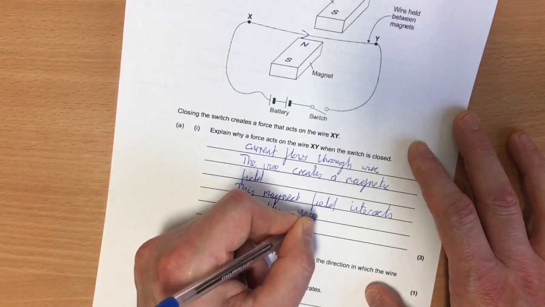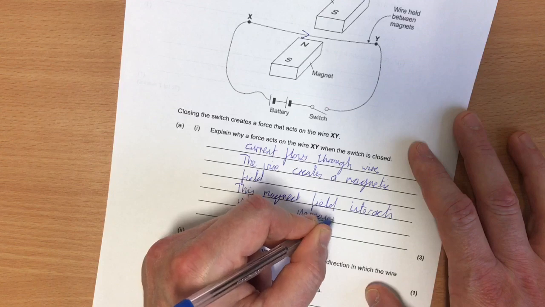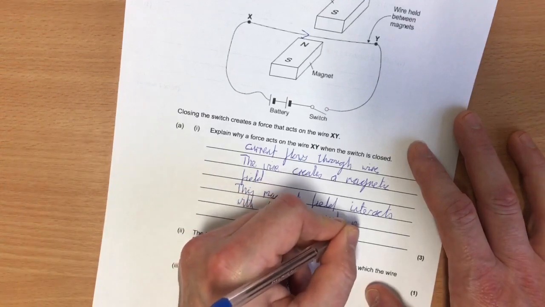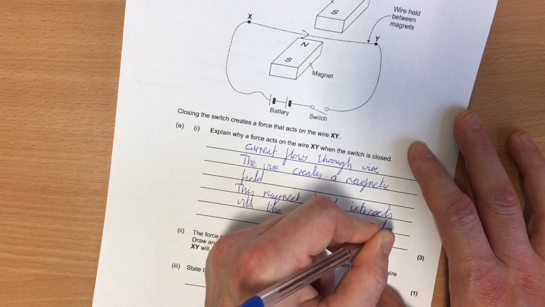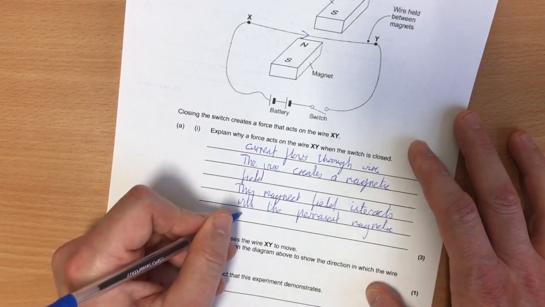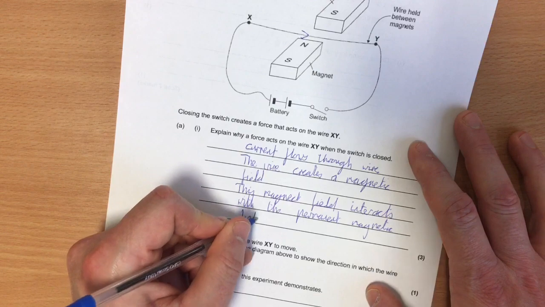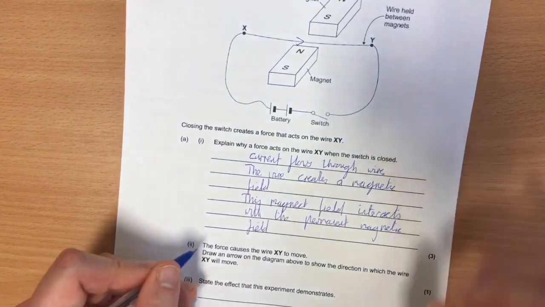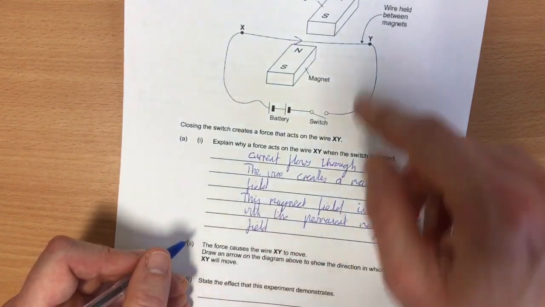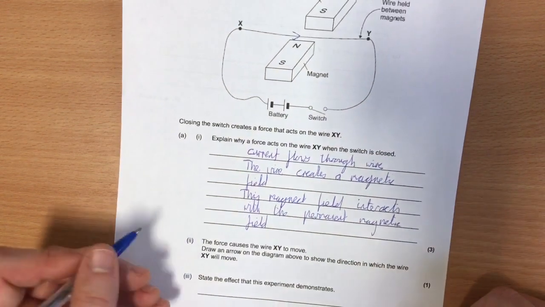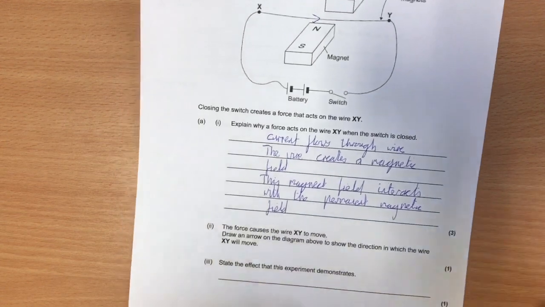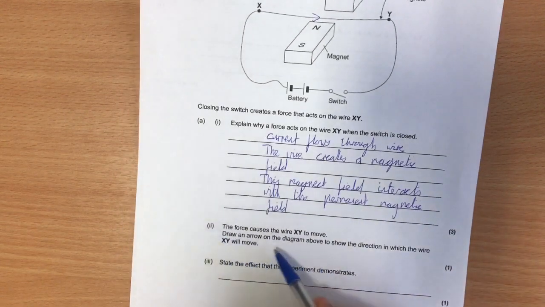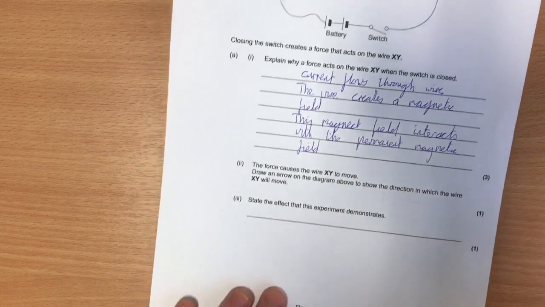This magnetic field interacts with the permanent magnetic field. So a current flows through the wire. The wire creates a magnetic field, and this magnetic field interacts with the permanent magnetic field. 3 marks, and you got that written in your book somewhere. People often miss these questions because there's not a line to put your answer on, so be careful, make sure you read everything in the exam paper.